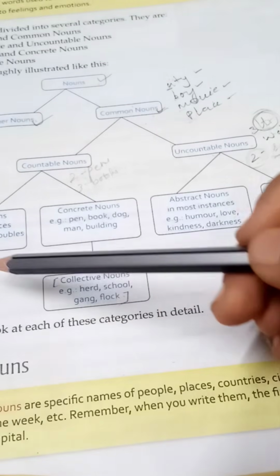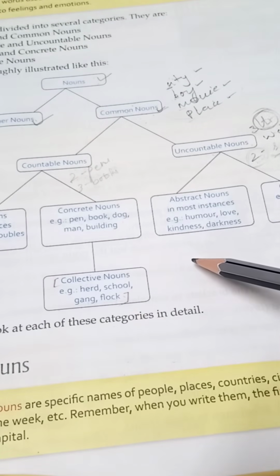So these were the different types of nouns that we studied in today's video.